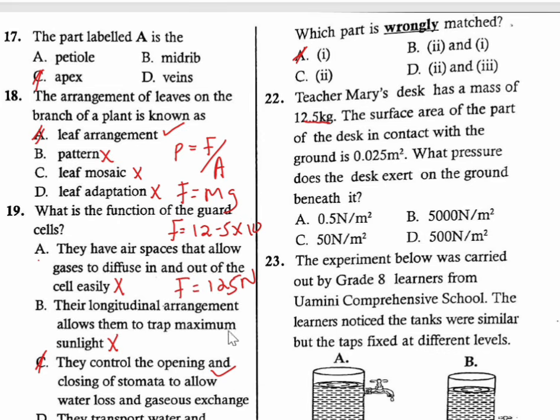I'm going to say the pressure is equal to force, which is 125 newtons, divided by the area of contact. This is the area, which is 0.025. So I'm going to divide these two, 125 divided by 0.025. Which one is the correct answer? Try and divide it out and then say in the comment section which is the correct answer. You can see the answers are there. Therefore, kindly divide and see which is the correct one. 23.